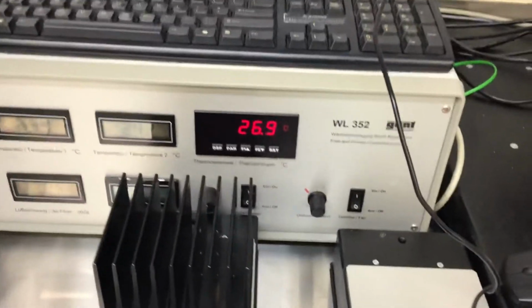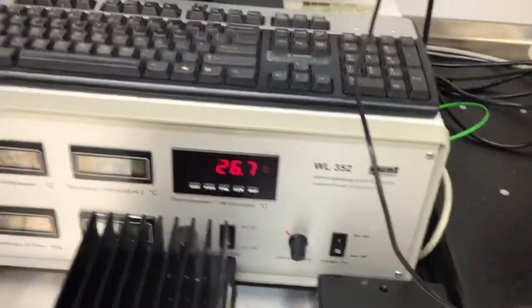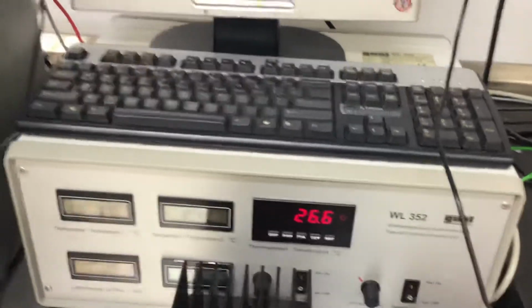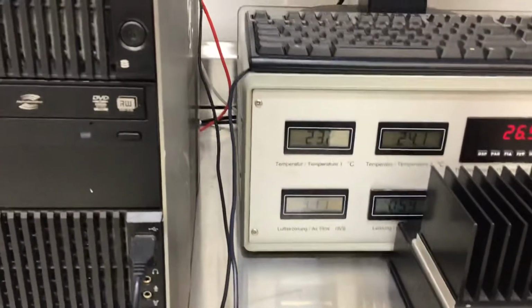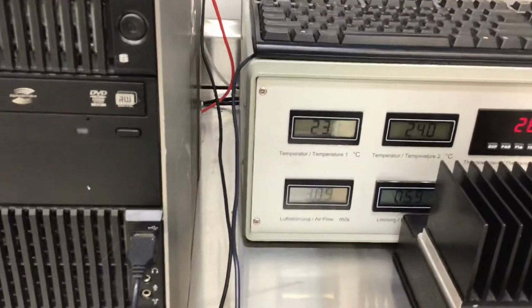It depends on what kind of heat exchanger you have there, because if you have more obstructions in the direction of the flow, you will have a slower flow. But you can start to read now, we have around 3 meters per second. That's the maximum value you can get for this experiment.